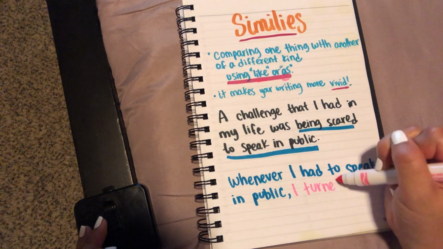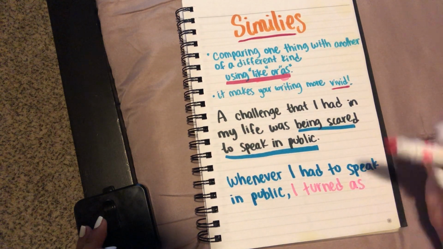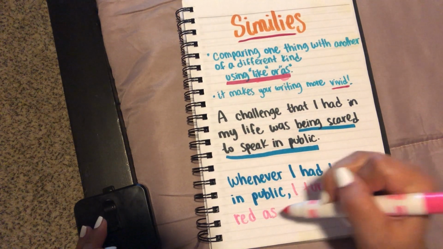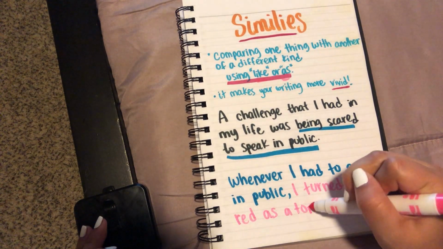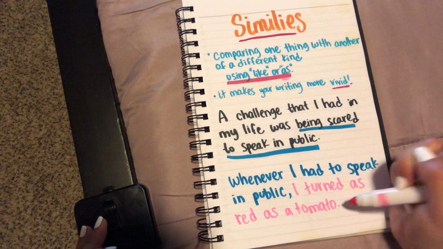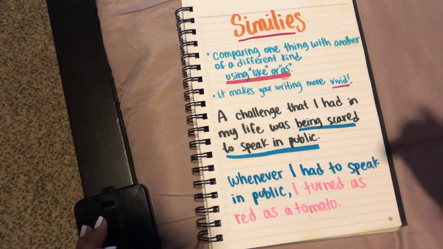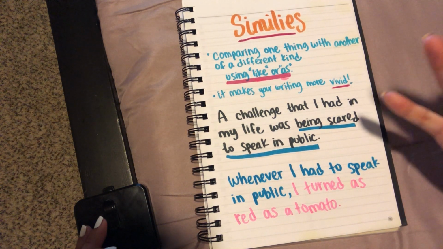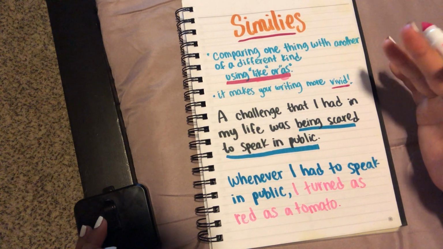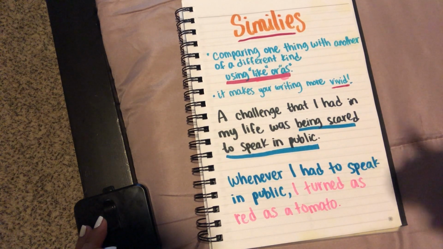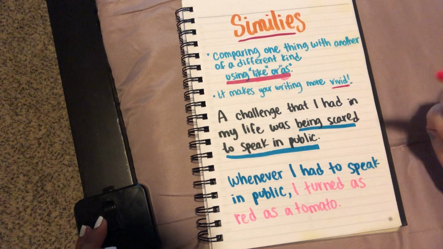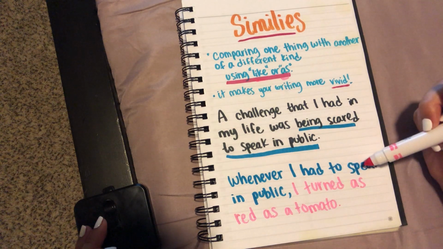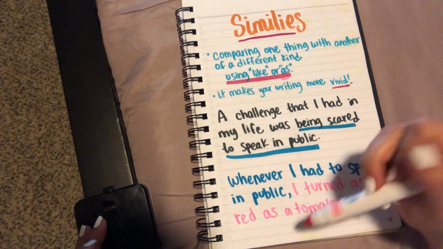turned as red as a tomato. Why? Because all of the blood rushed to my face and I would just get super, super embarrassed and I would blush, and then all the kids would say, look at Miss Anaya. I mean, they didn't call me Miss Anaya in school, but they'd say, look, her face is turning red, just because I would get so, so shy and nervous. So this is my simile. I'm comparing speaking in public to a tomato, a red tomato.